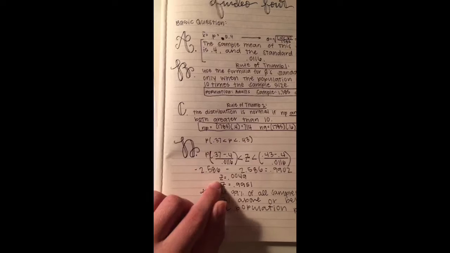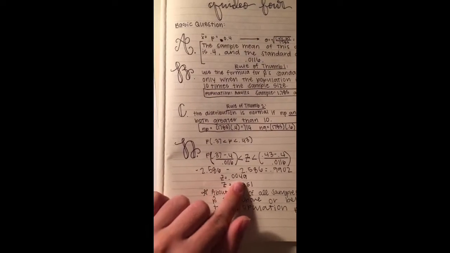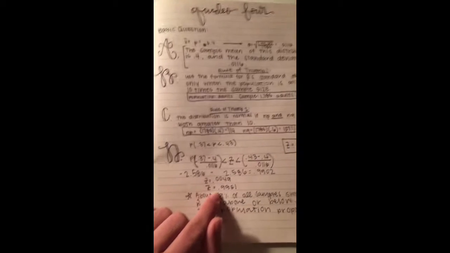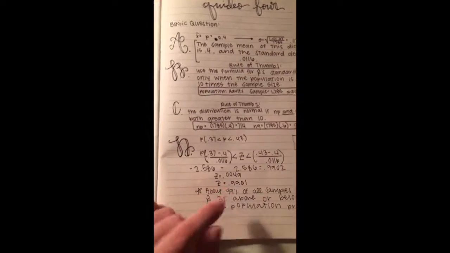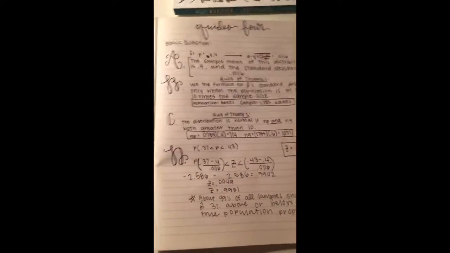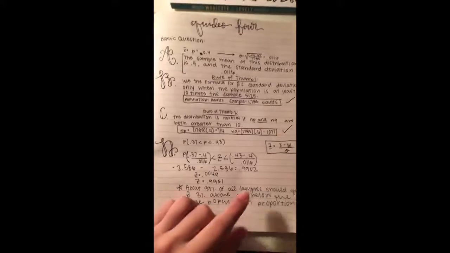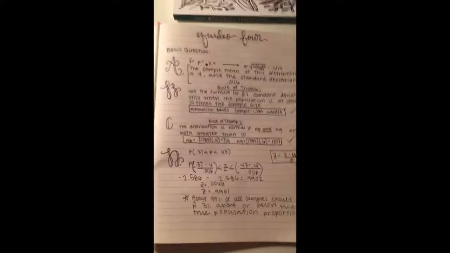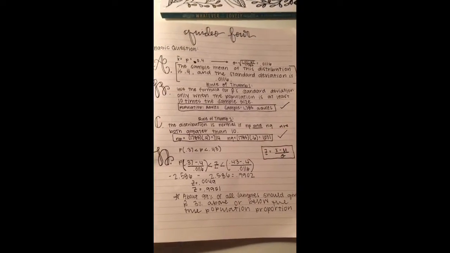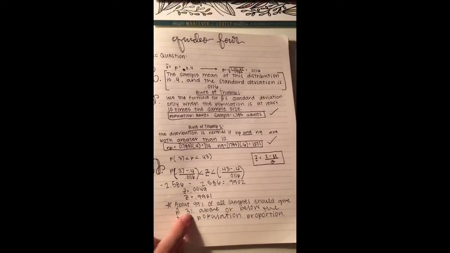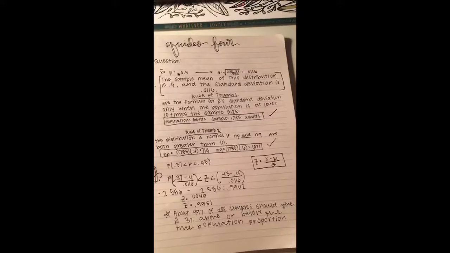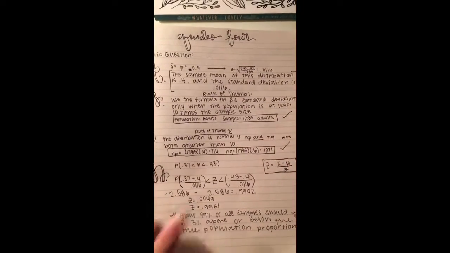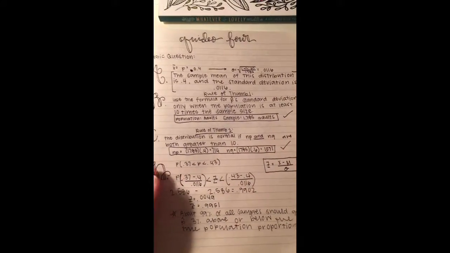Then you find the areas for the z-scores, and I got 0.49% and 99.51%. So it tells us that about 99% of all samples should be within 3% above or below the population proportion, because of this number, the 99.51%.